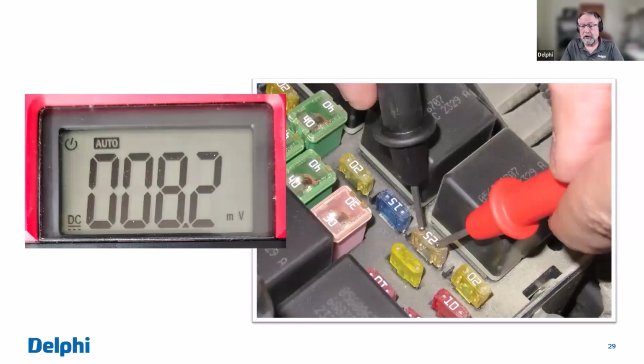Power Probe has a chart that they publish online, and you can use that chart to estimate the current flow through that fuse. Pretty handy diagnostic procedure for, say, narrowing down parasitic drains and things like that. The main point is the fuse has resistance. And when you send electric current through the fuse, there will be a voltage drop that takes place across it.